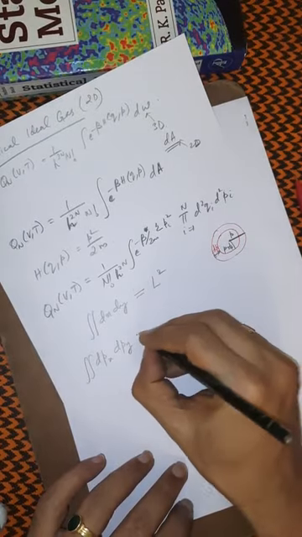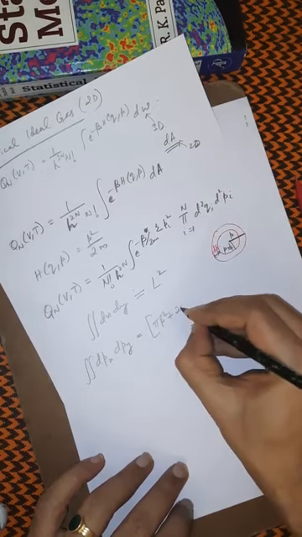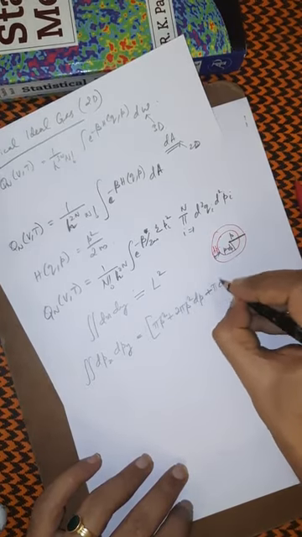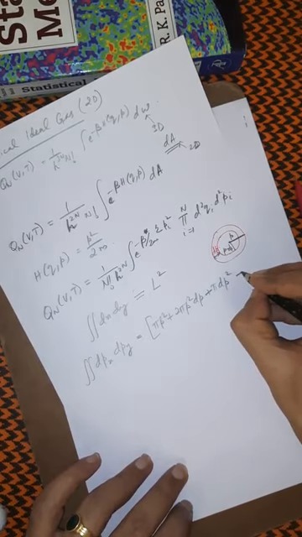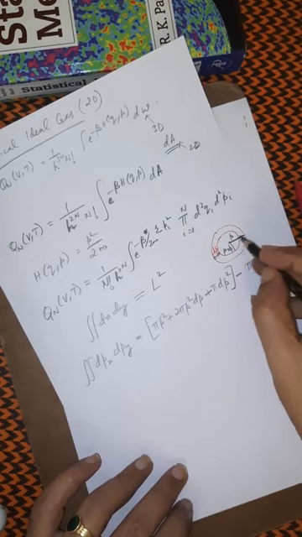So I can write dp_x dp_y is equal to pi (p plus dp) squared minus pi p squared, which is pi p squared plus 2 pi p dp plus pi dp squared minus pi p squared, right? Because this is an area.